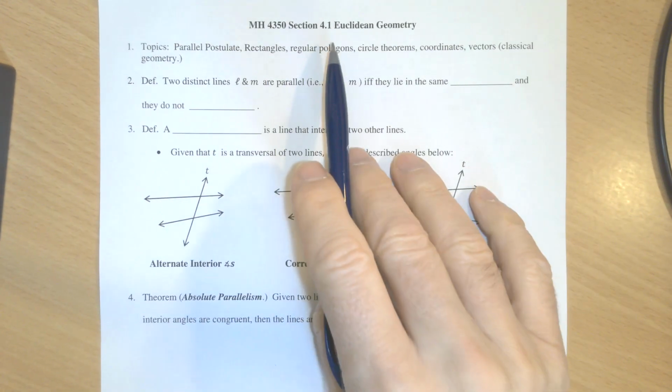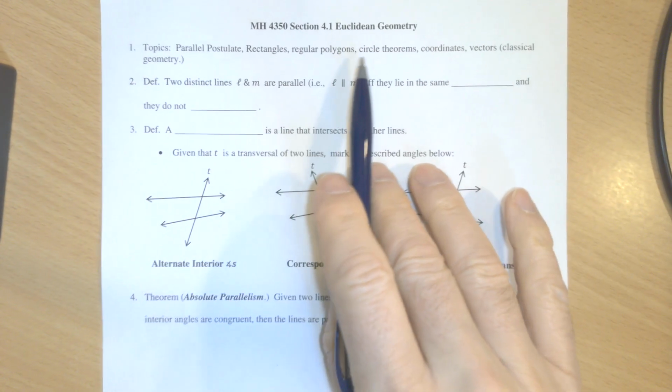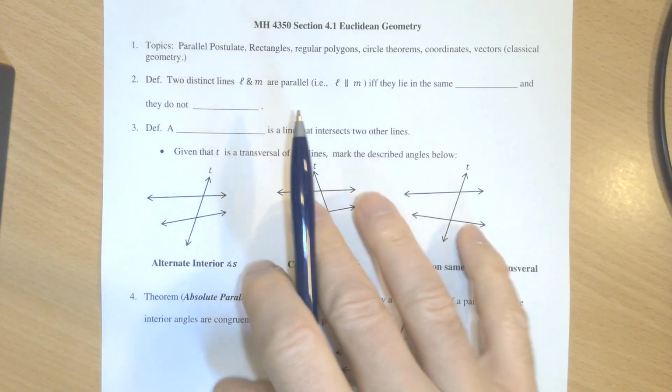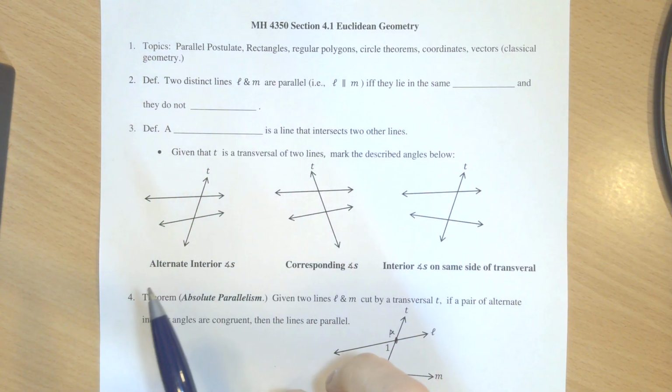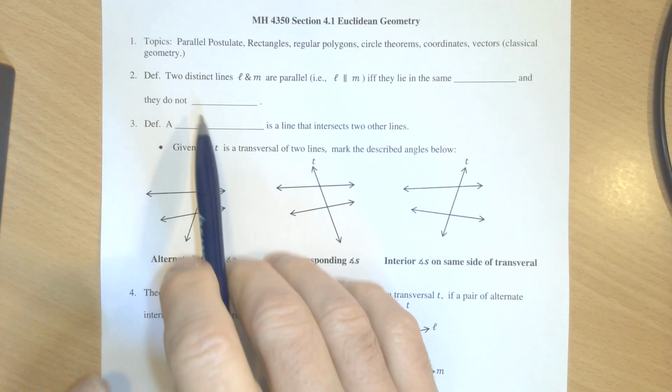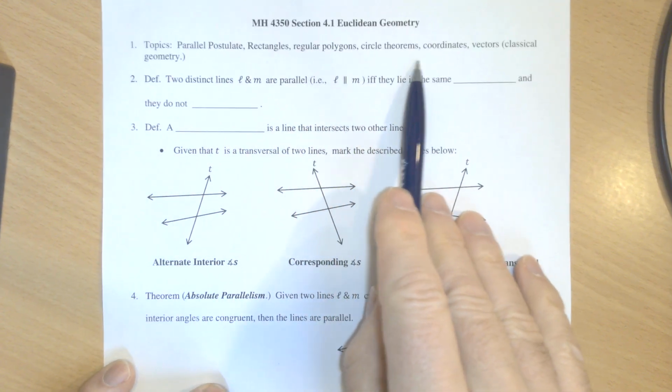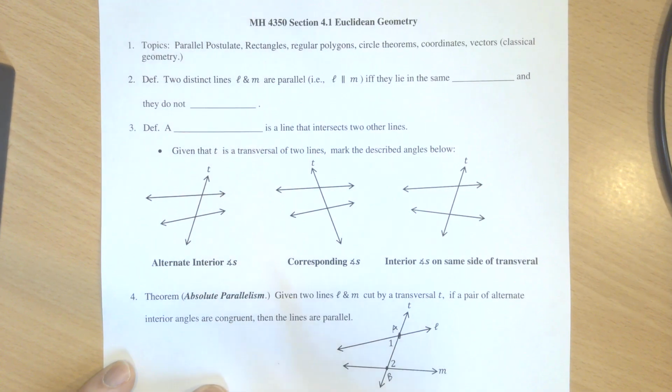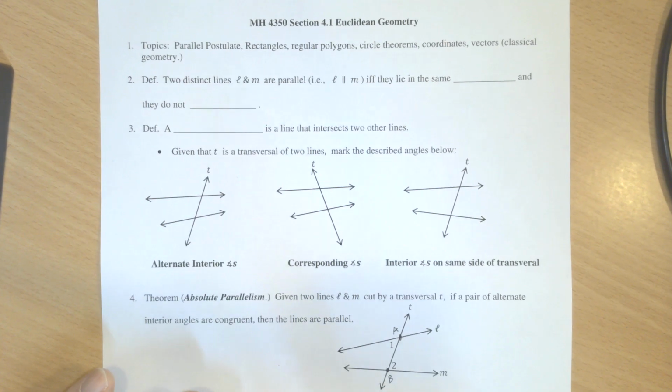In this chapter, chapter 4, we'll be talking about Euclidean geometry, which is the geometry that you probably studied at least a little bit in high school. Here are some of the topics we'll talk about, but we're going to begin with some definitions that we'll be using.